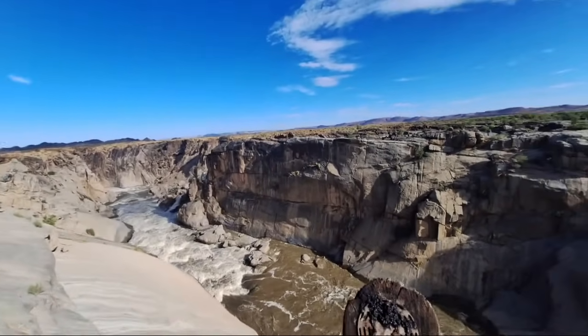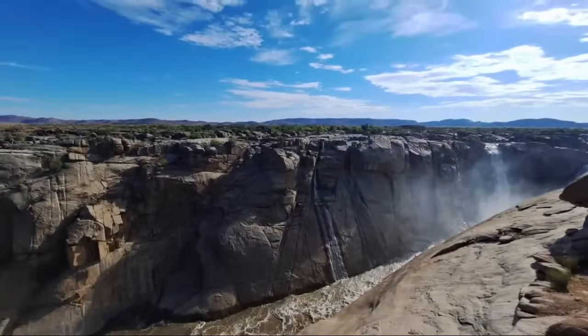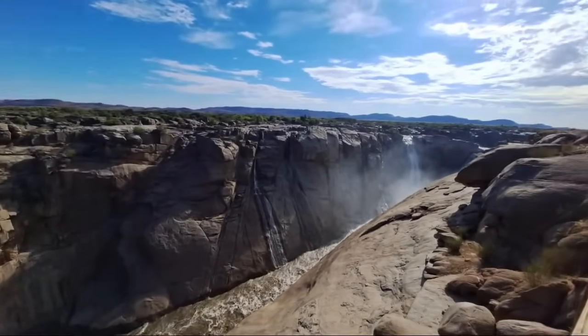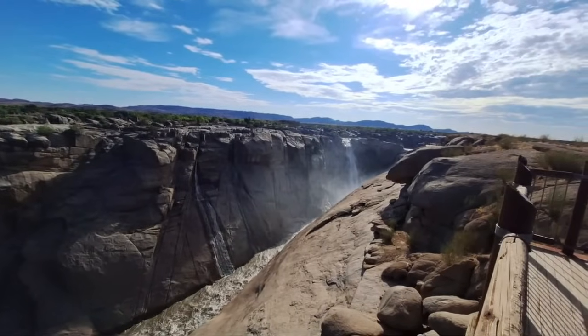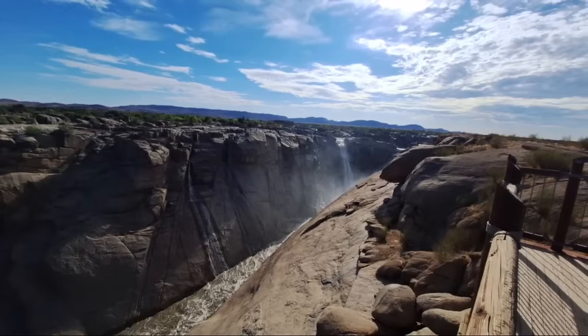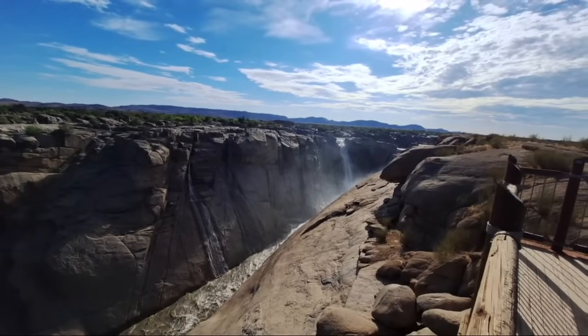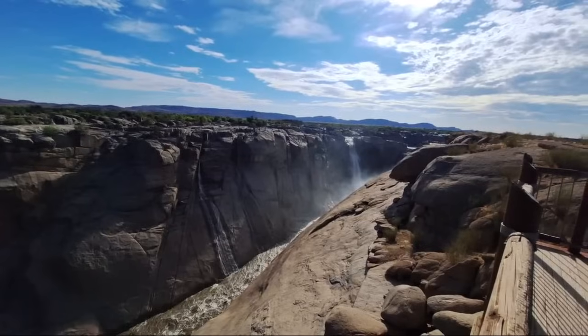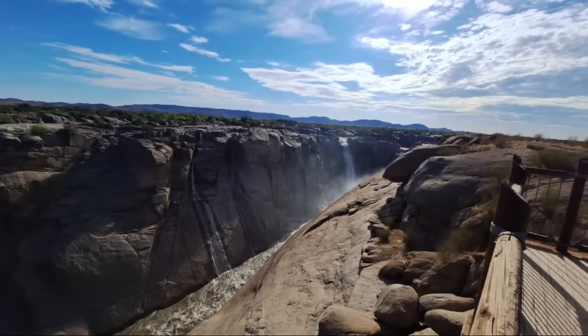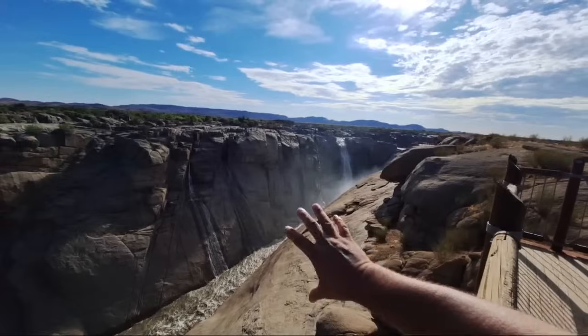Let's see what we can show you here. Let's start upstream. The main waterfall is up there. I'm gonna push out the camera beyond the barrier in a moment to try and get a better view up there of the main fall.